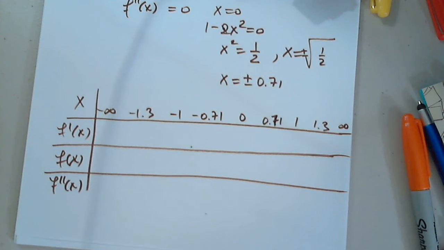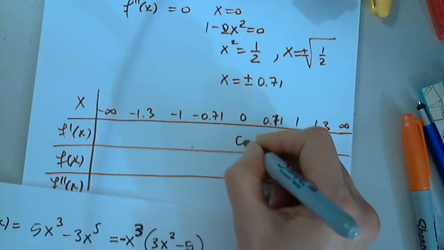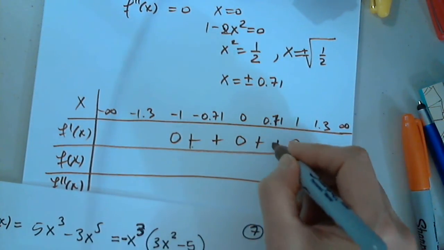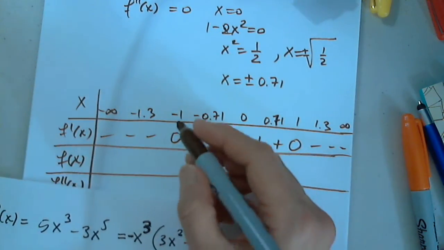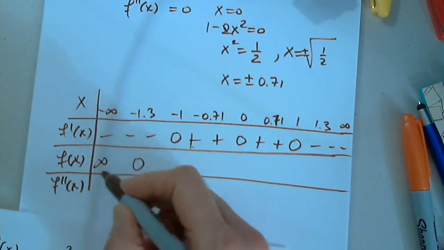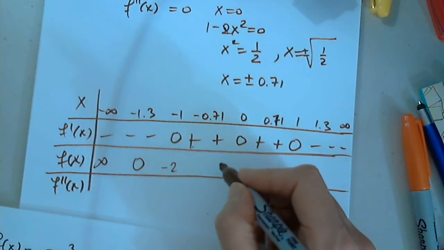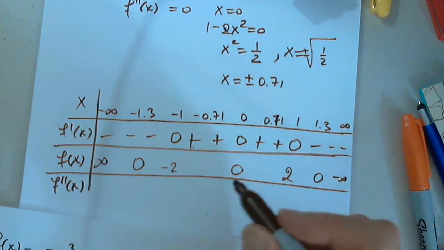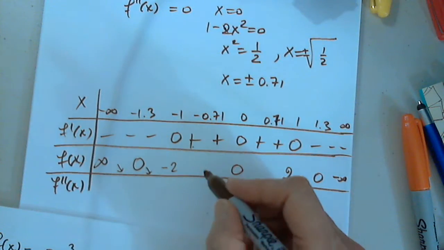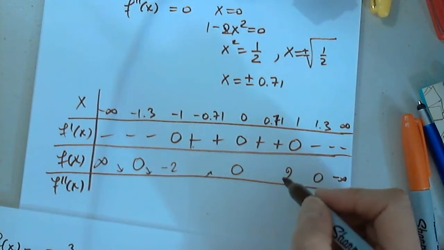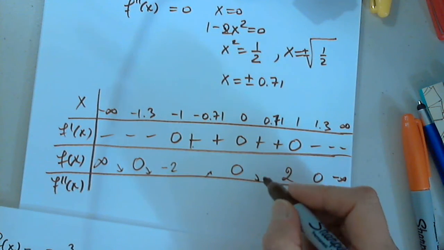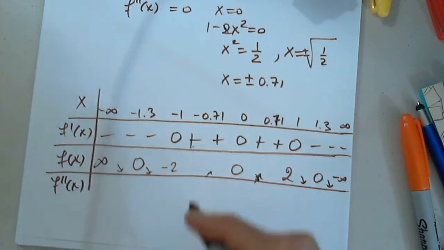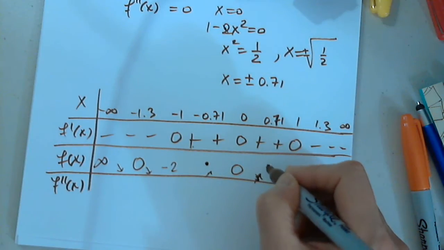Okay, so this was 0 here, 0 here, 0 here, positive, negative, and then we had 0 here, infinity, negative 2, 0, 2, 0, negative infinity. So this was down, down, and then up, and then down. No, it was up, of course, and then down, and then down. Good. Okay.